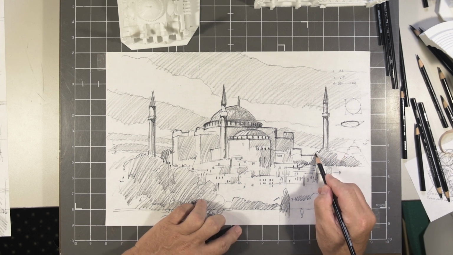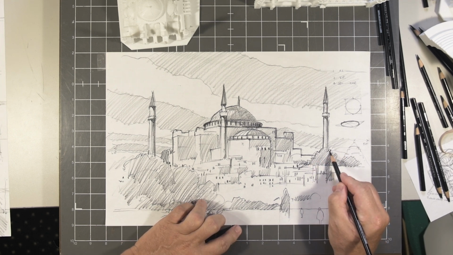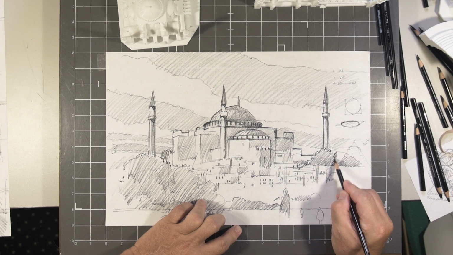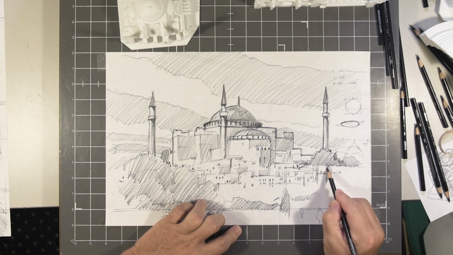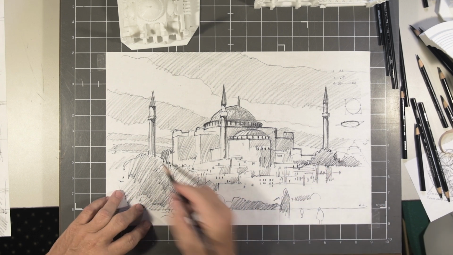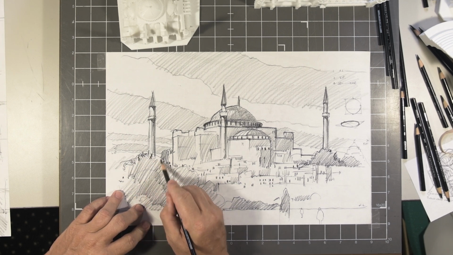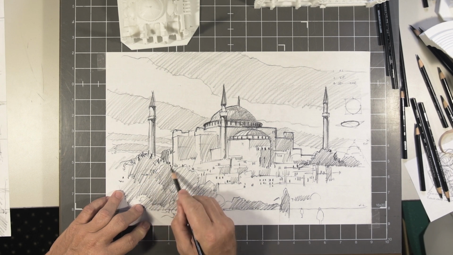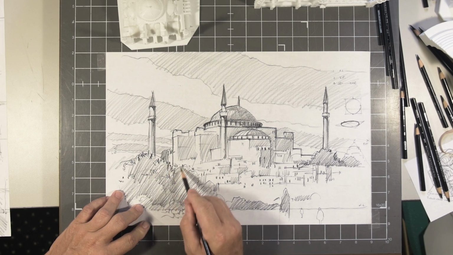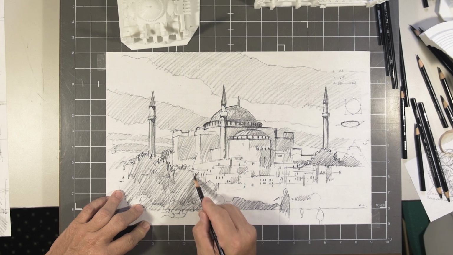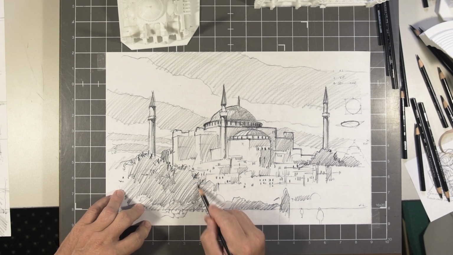And now the top of the trees as well, as they touch the sky, are nice break points for value, and we'll build up the value of the trees as we enhance the sketch moving forward. So wherever we get to the top, just some jagged lines that show branches and trees and leaves and vegetation, kind of outgrowth of the conifers and deciduous trees.